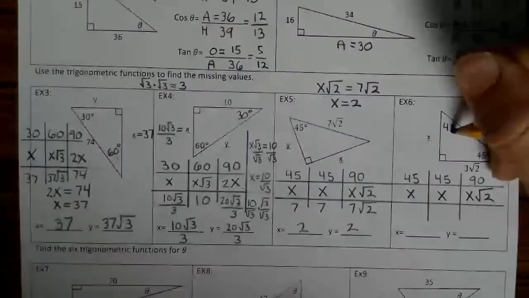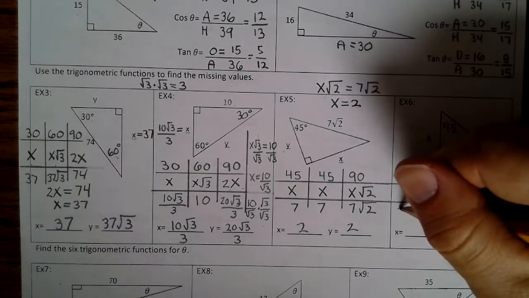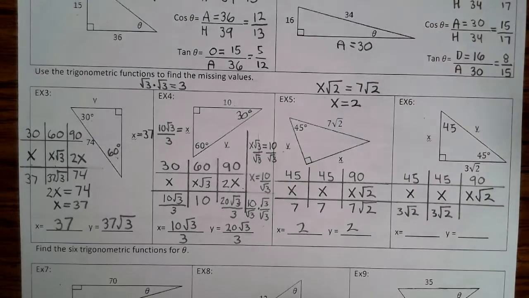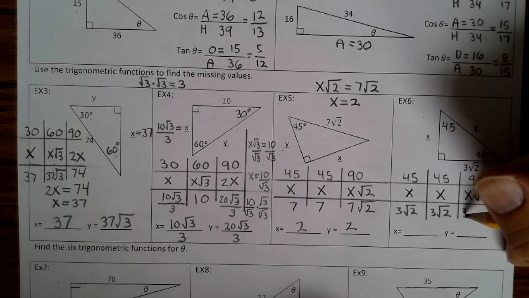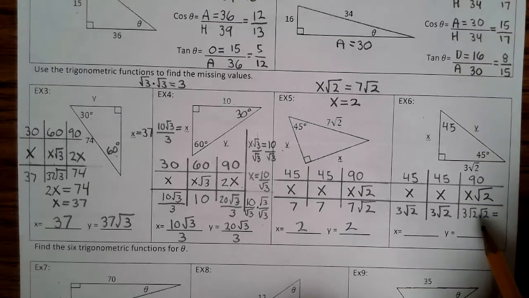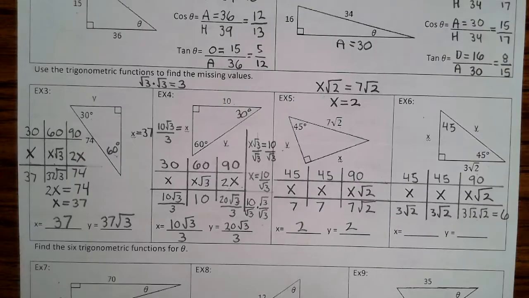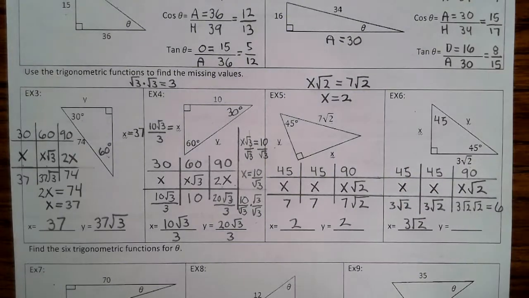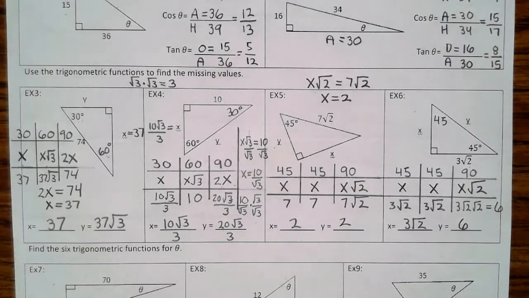That means this is 3 square root of 2, which makes this 3 square root of 2 times square root of 2, which becomes 2 times 3, which is 6. So x is 3 square root of 2, and y is 6. All right, go ahead and finish up example 3, 4, 5, and 6.